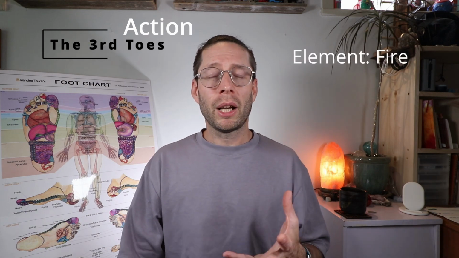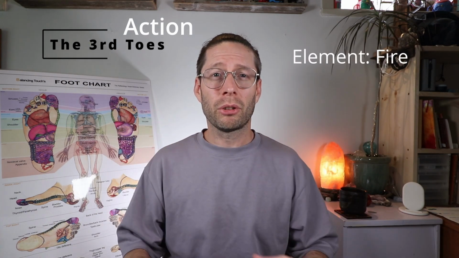If we have ideas about something that we want to do, the toes have a lot of power in them, we're going to just jump right in and start moving forward with whatever idea we thought was really great, right? And the element here is fire. So it's that fiery, creative energy to get us going.